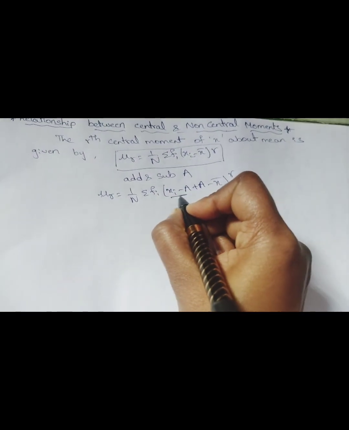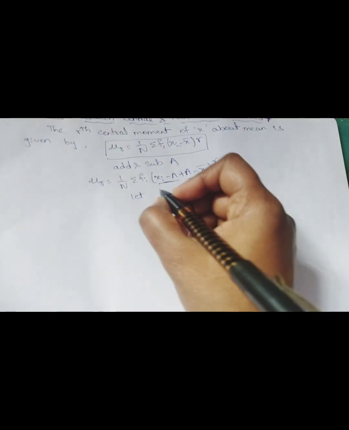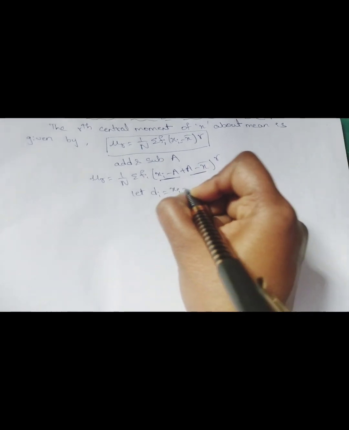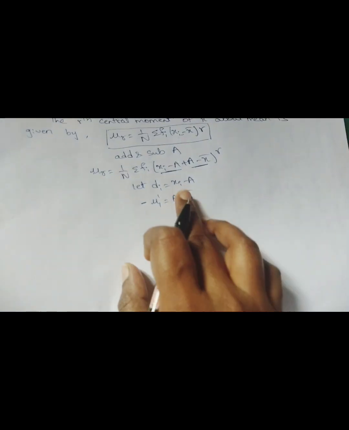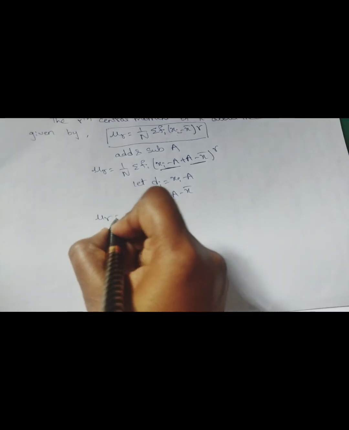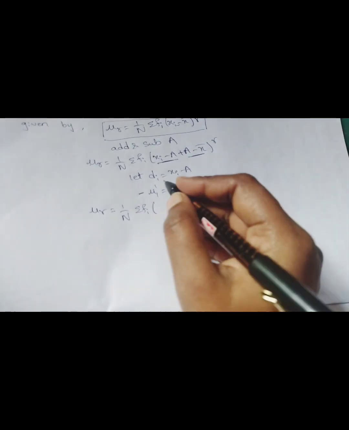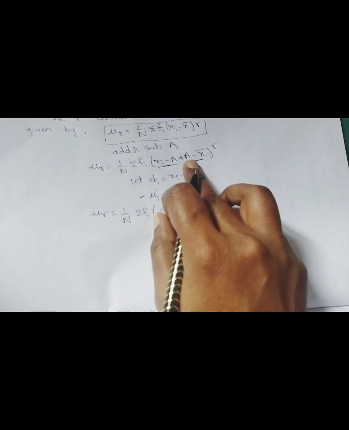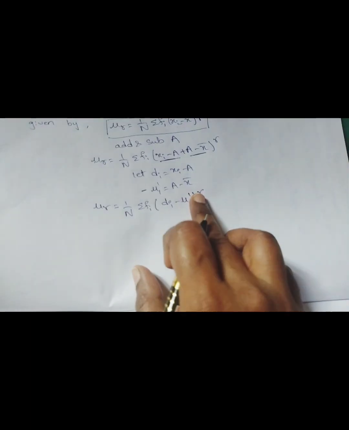Now let us express this xi minus A and A minus x bar in other terms. Let di equal to xi minus A, and minus mu 1 dash equal to A minus x bar. Now substitute these terms in this equation. So now mu r equal to 1 by N summation fi, open the bracket. In place of xi minus A we substitute di, and in place of A minus x bar, minus mu 1 dash, whole power r. This is the formula we have got after substituting these values.